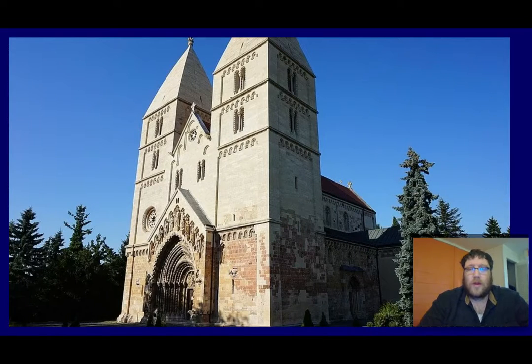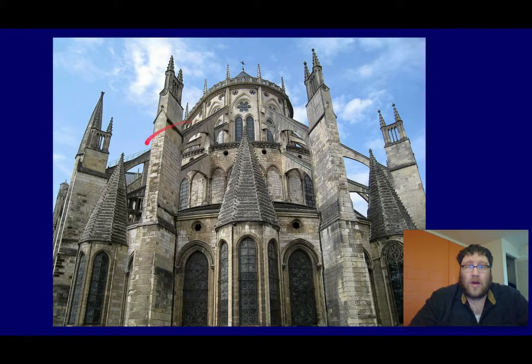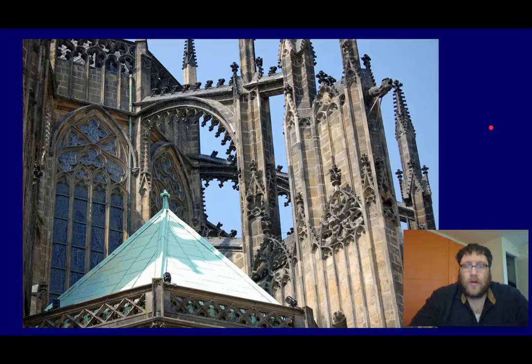Here is a picture of a Romanesque style church. I'm going to lower my camera real quick so you can see it. You can see the rectangular long building, and the inside would look something like that. Here is an example of a Gothic church cathedral. And right here, these are flying buttresses. This is where the weight of the ceiling went.